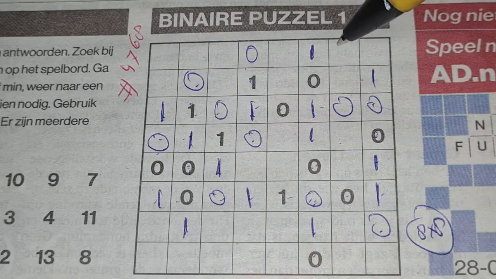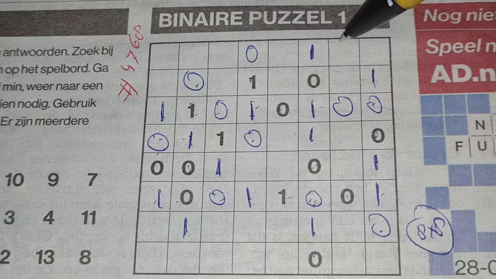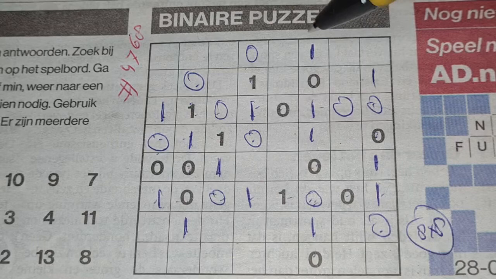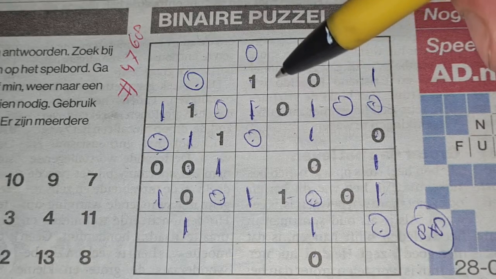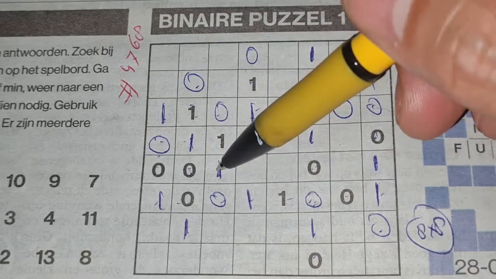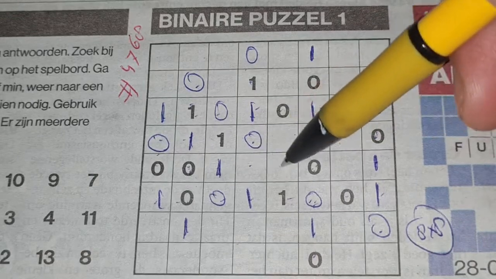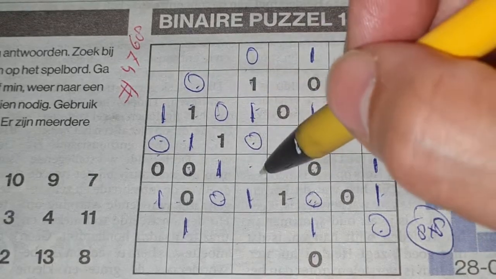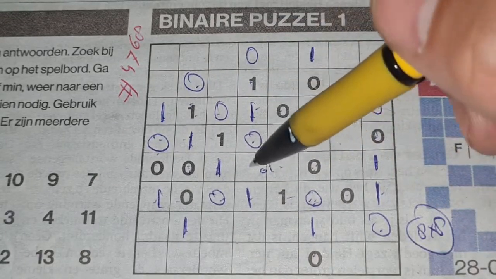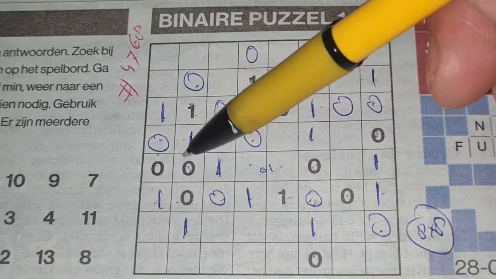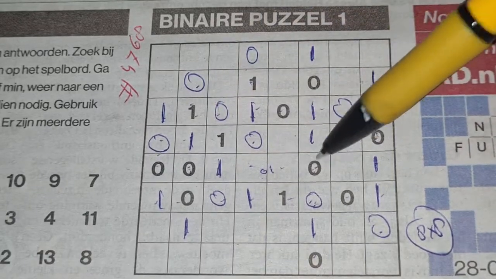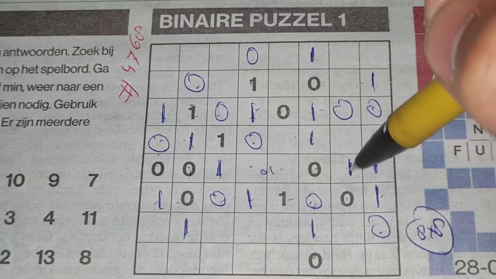Then. Let me think. How about? Well, I know between a 1 and an O with 2 empty boxes between, there's always an O and a 1 there, but I do not know in which order. So we have the first O, second O, third O, and the fourth O. So this box should be a 1.